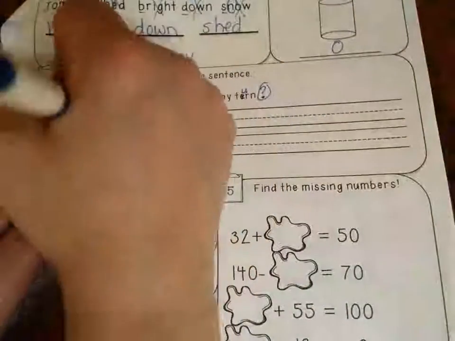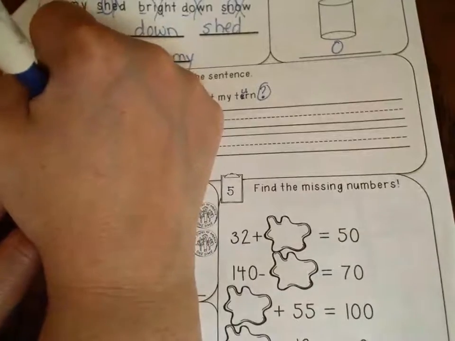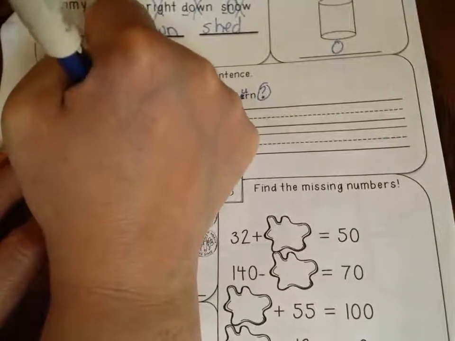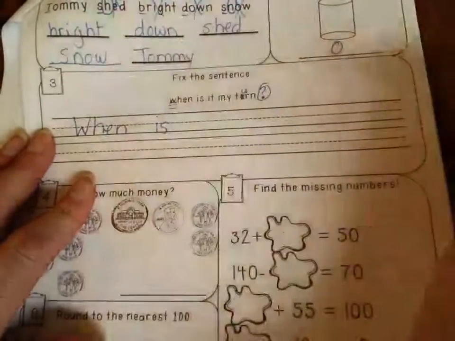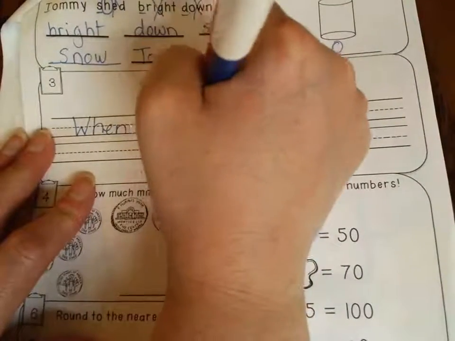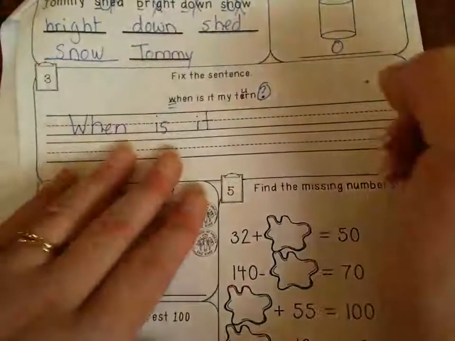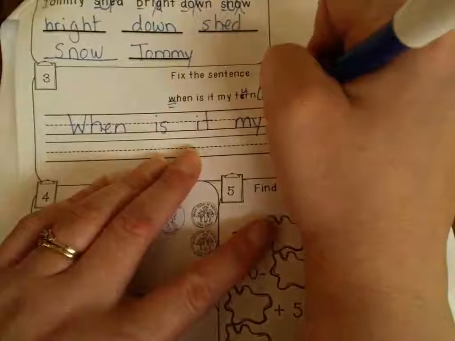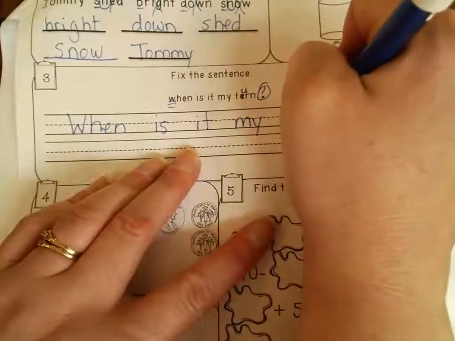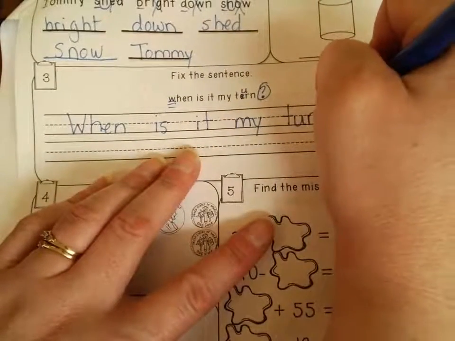Now we can write it. When with a capital W, H-E-N, make sure it's nice and neat, is it. You should have spaces in between your words. My turn. Stay on the line. A question mark.